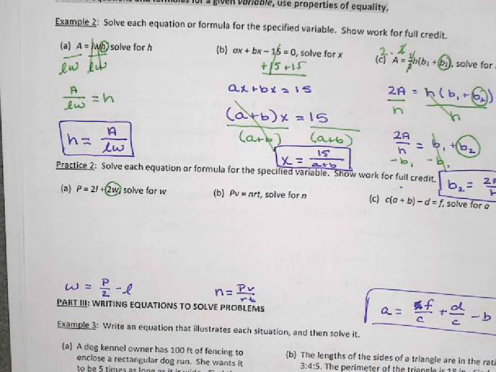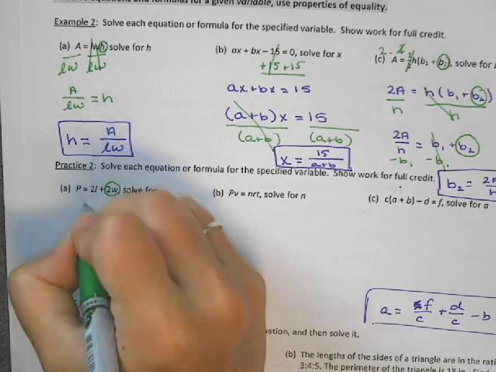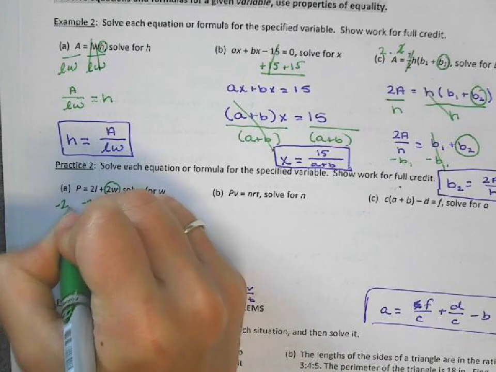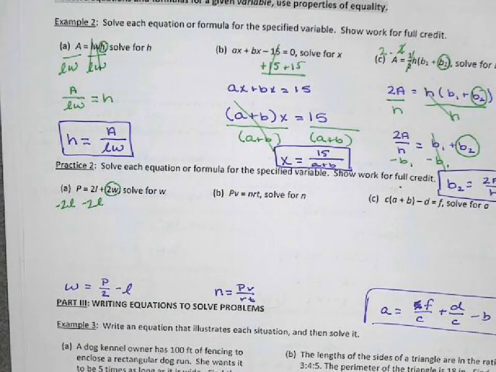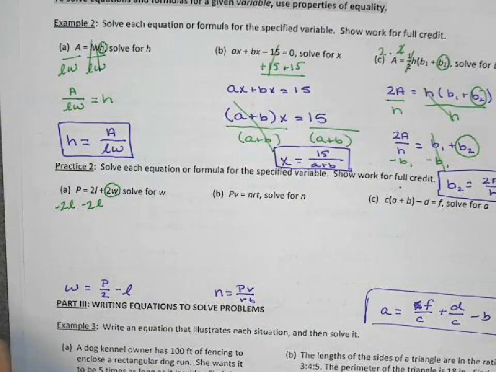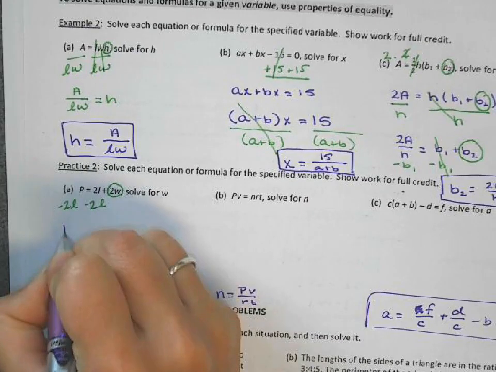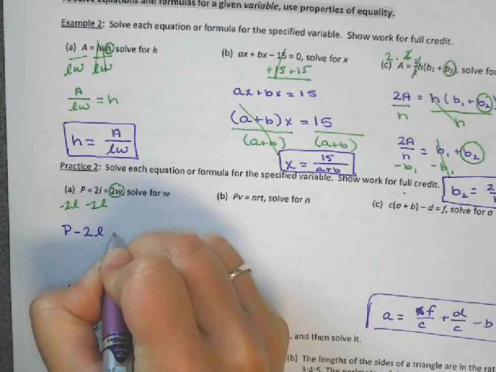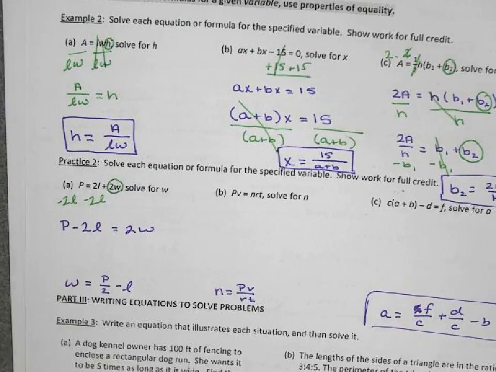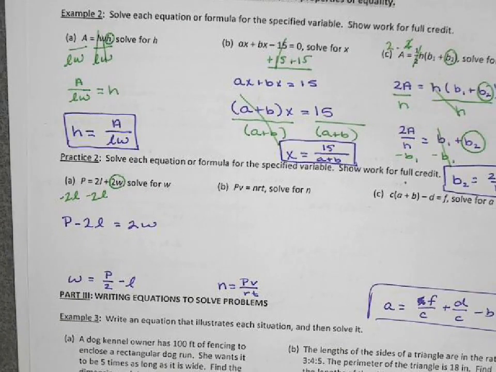What are we going to do to get the 2w term by itself? What's happening to it right now? It's being added to 2l, right? So how do you undo addition? Subtraction. So we're going to have to subtract 2l on both sides. P minus 2l are not like terms. So when we write this, we're going to have to write it P minus 2l is equal to 2w.